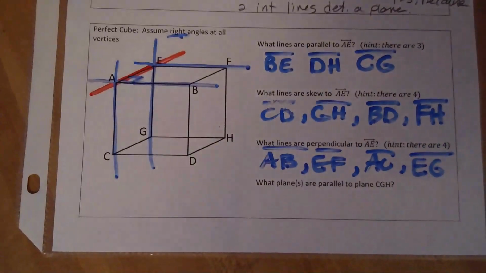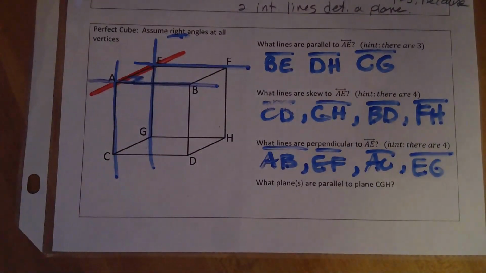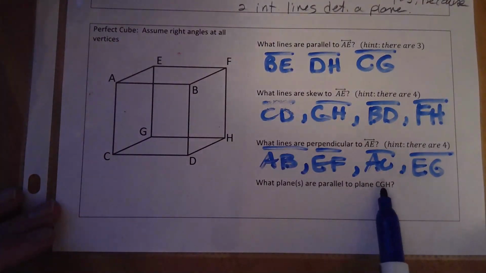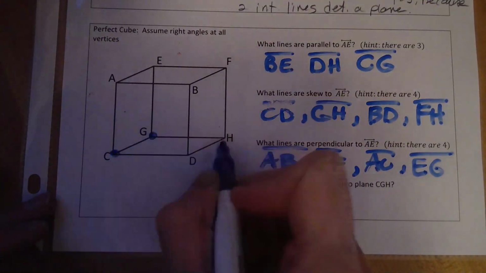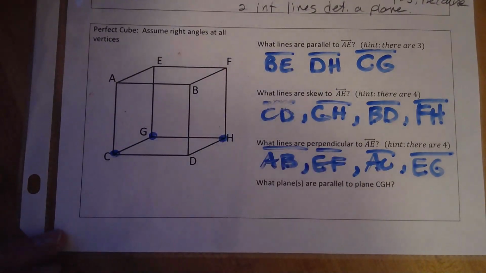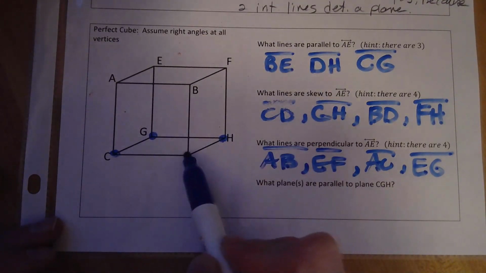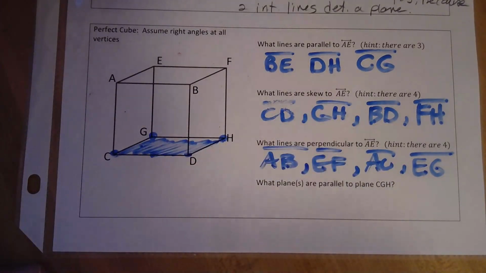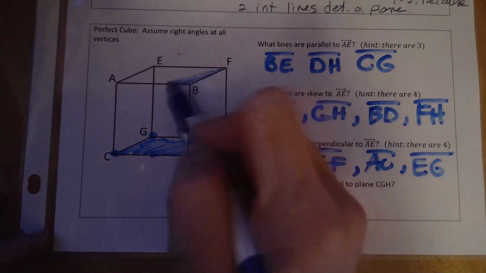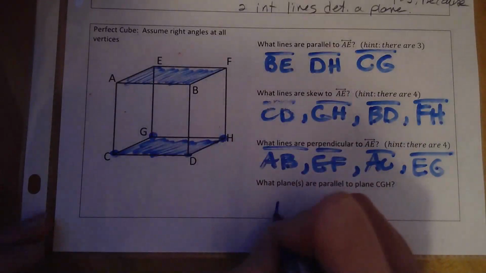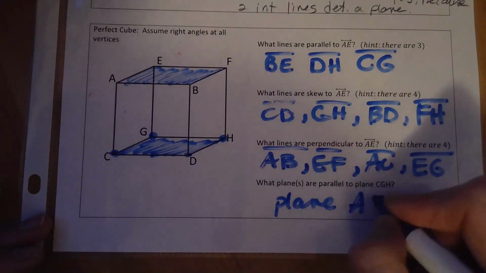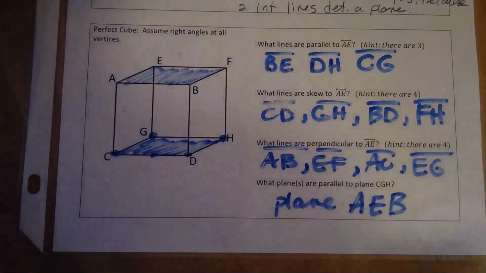All right, and then what planes are parallel to plane CGH? Okay, so we're not really dealing with this line anymore. We're just going to go ahead and highlight or shade in plane CGH. So here's CGH. So remember, it's more than just 3 points, right? It's naming the whole plane, and it includes D, even though it didn't name D. So that looks like the bottom of the cube, which means the plane that would be parallel to it would be the top of the cube. All right, so that would be plane. And then pick any 3 points that you want and put them in any order. I'll just say A, E, B.